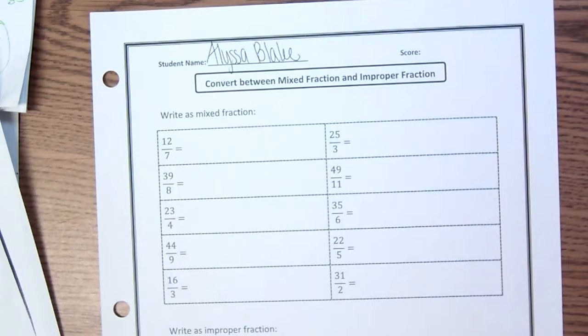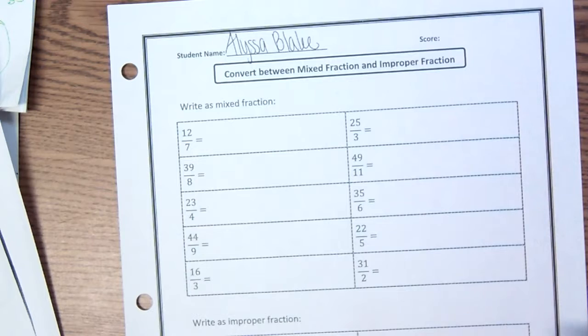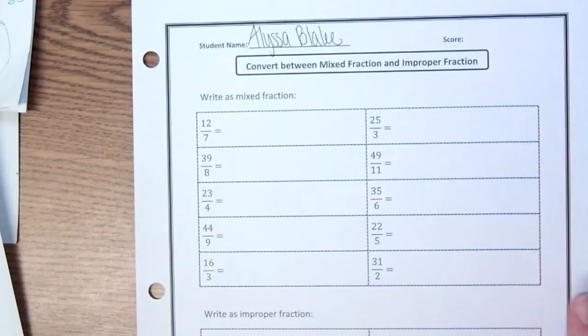You should have this paper in front of you. If not, take a moment and make that happen. And then I'm going to get rolling here.